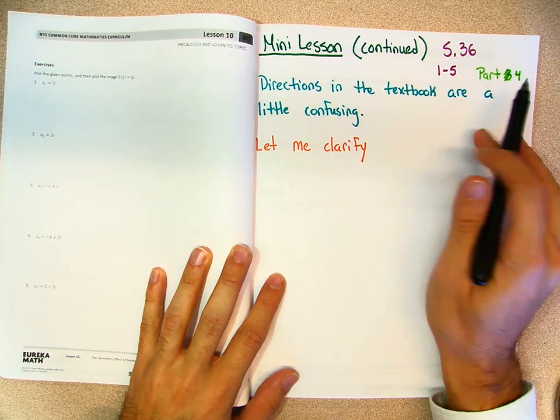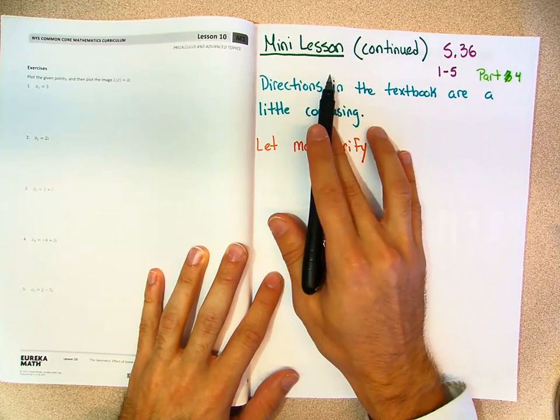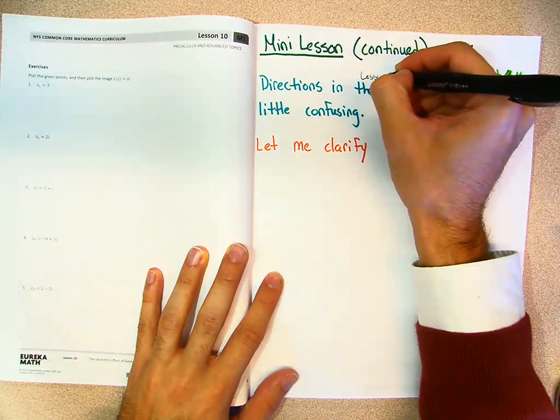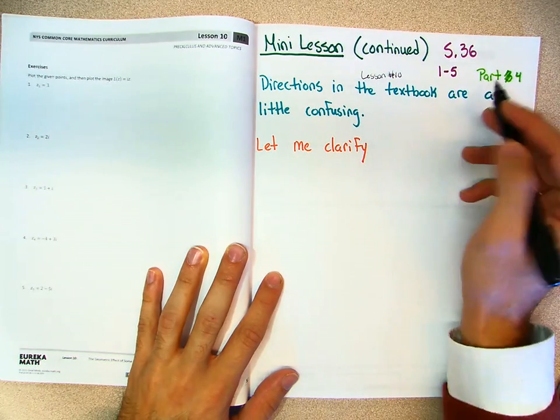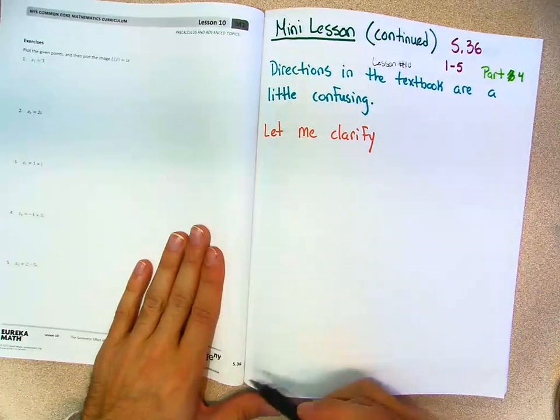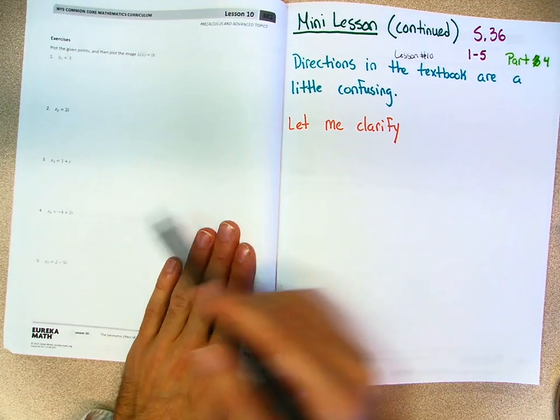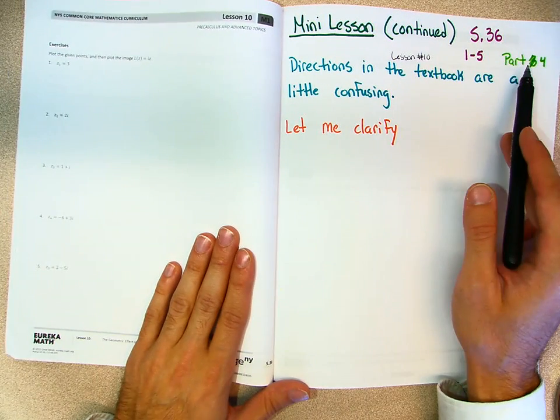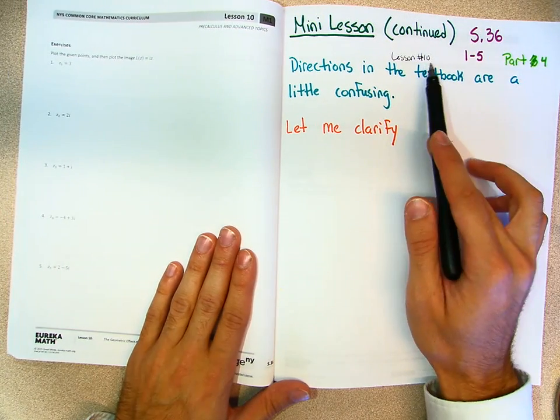Morning. So let's go to the next part of the mini lesson for lesson number 10. If we go to page S.36, let's do questions 1 to 5. This will be part 4 of the lesson 10 series.